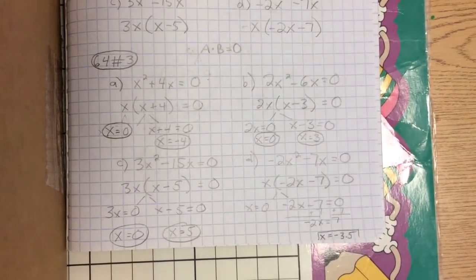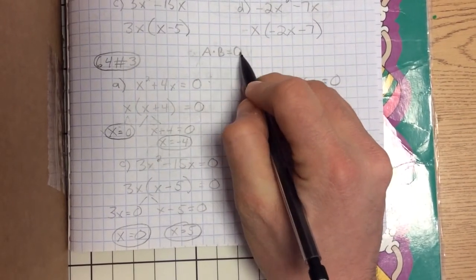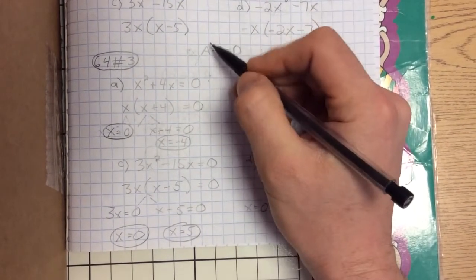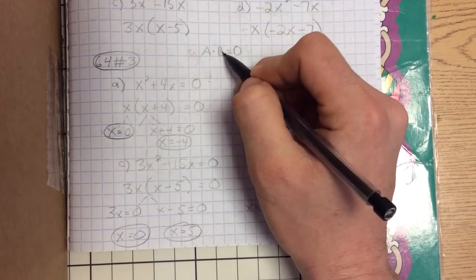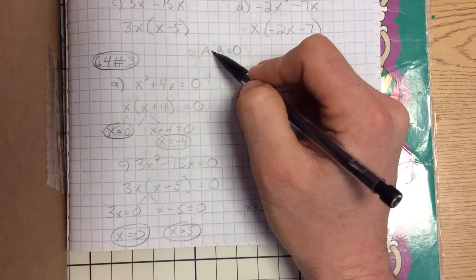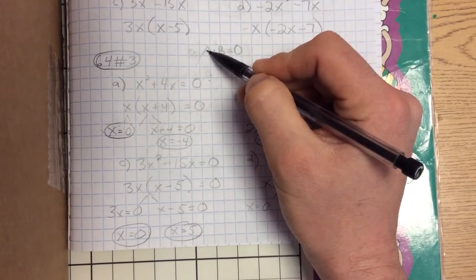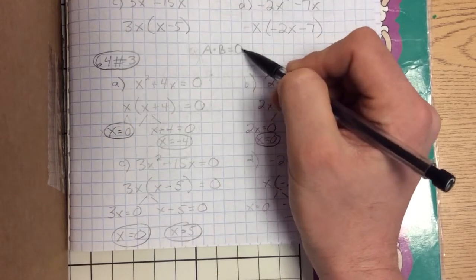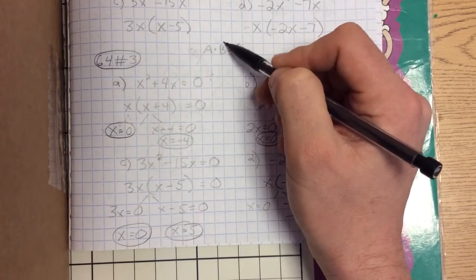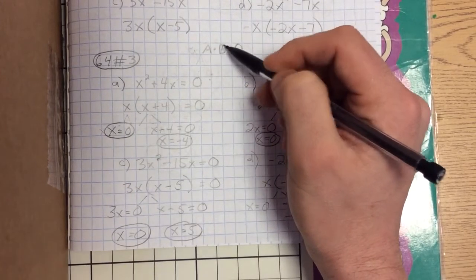But let's think about this. Try to think of two numbers that you could multiply together to give 0. Here's an example. 5 times 0 equals 0. 18 times 0 equals 0. Negative 14.5 times 0 equals 0. If one of them is 0, the other one can be anything, and the product is going to be 0.